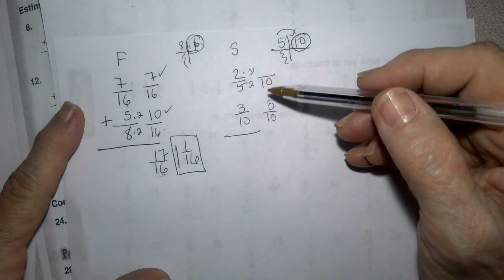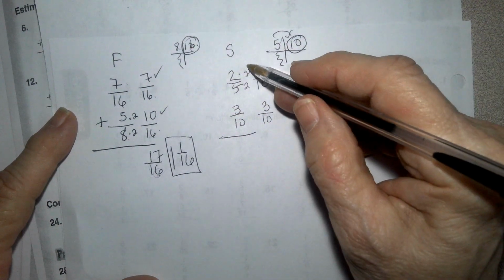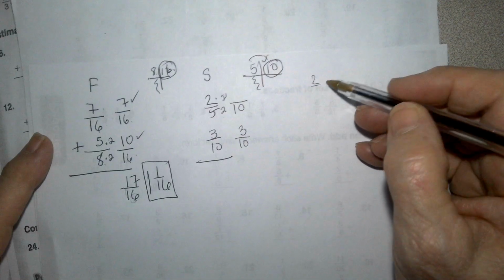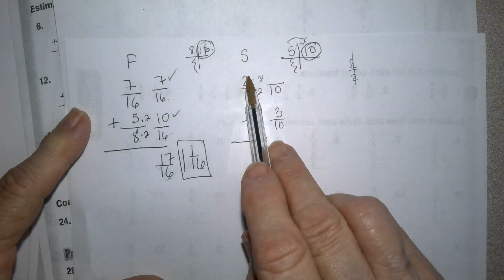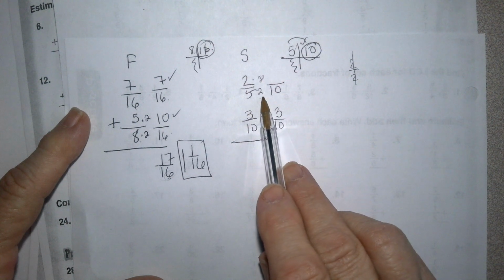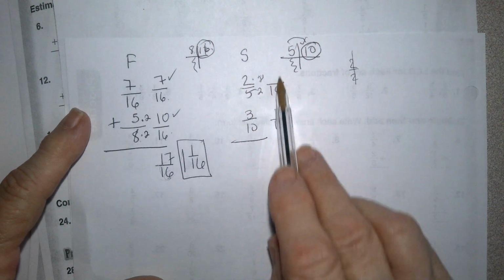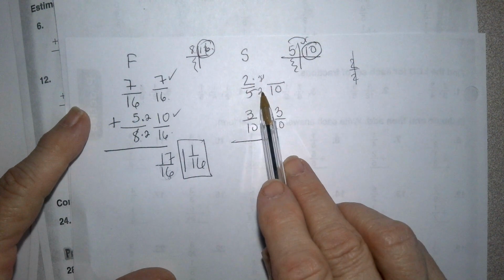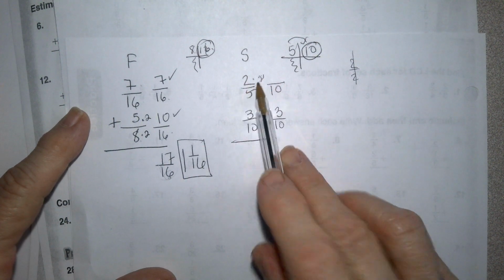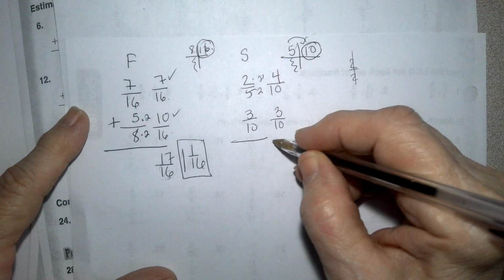Because what I'm doing is 2 over 2. 2 divided by 2 is a 1. I'm just multiplying this 2/5 times 1, so it's going to be the same value, just in a different form. 5 times 2 is 10. 2 times 2 is 4.